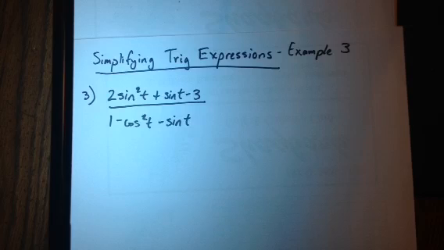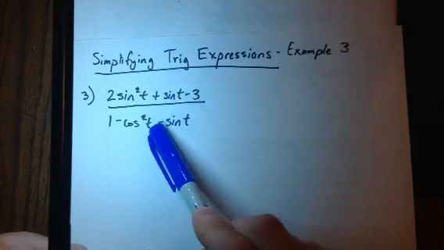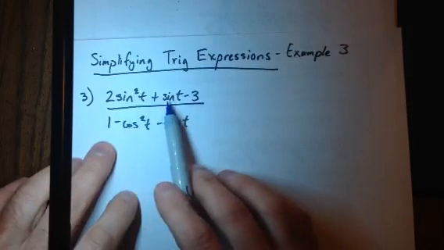Let's just start with the numerator. Actually, let me address something quickly. Some of you might be thinking, hey, look, we've got sine t in the numerator, sine t in the denominator. Let's just cancel these out. It would be nice, but we actually can't here. The reason being, we're not multiplying. We can only cancel in fractions when we're multiplying, so that method's not going to work. Let's look at the numerator, though. You notice a sine squared term, you notice a sine term.